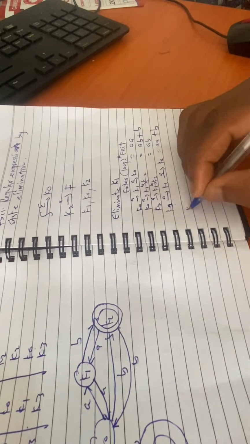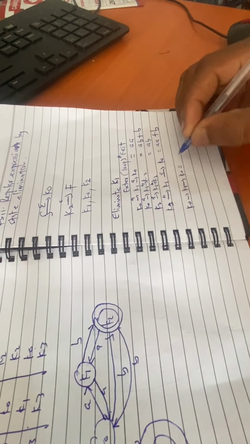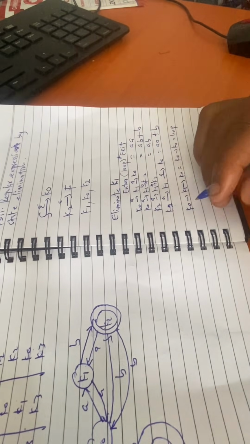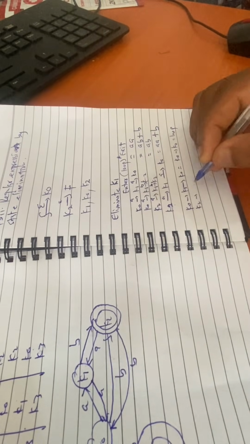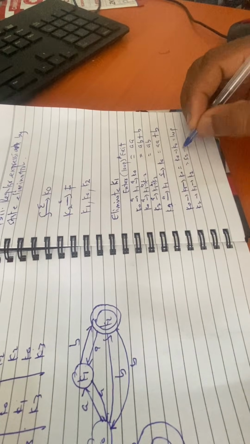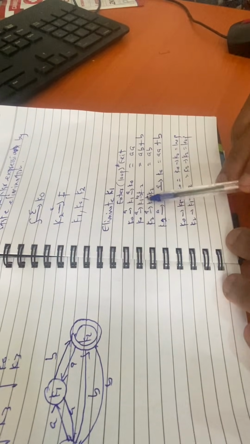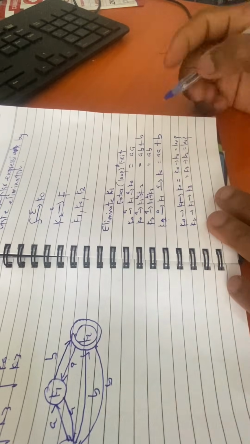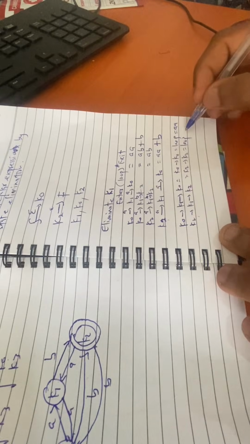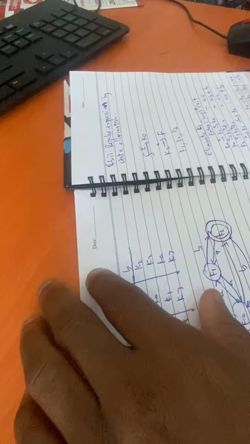So we can say that k0 to k1 to k0 is equal to k0 to k0, which is a loop. Okay, and also k2 to k1 to k2 is also equal to k2 to k2, which is also what? A loop, right? So the first loop is AA, and then the k2 loop is also AB.